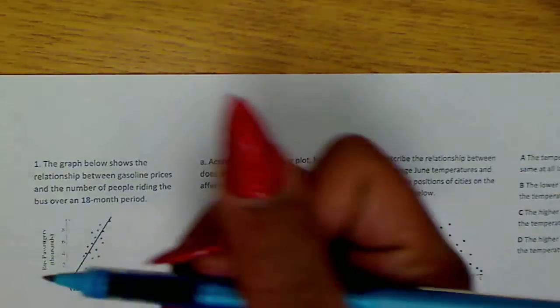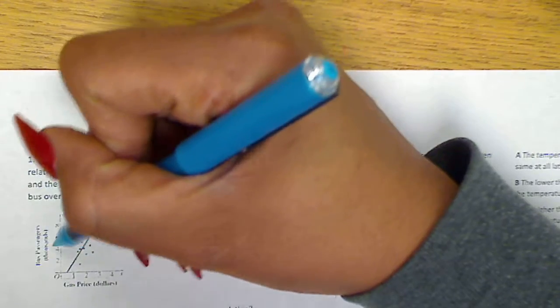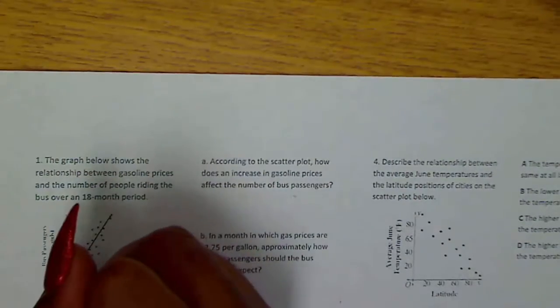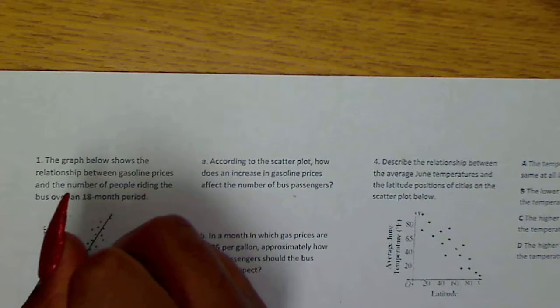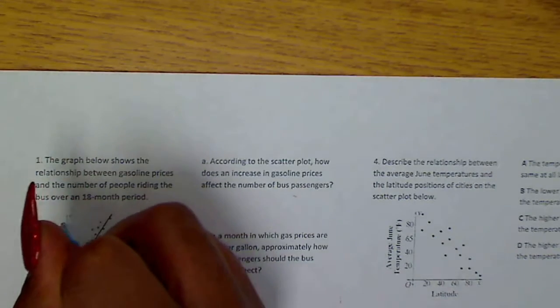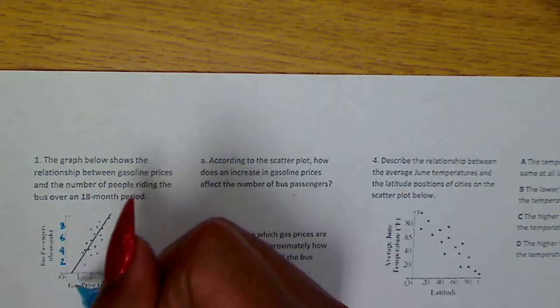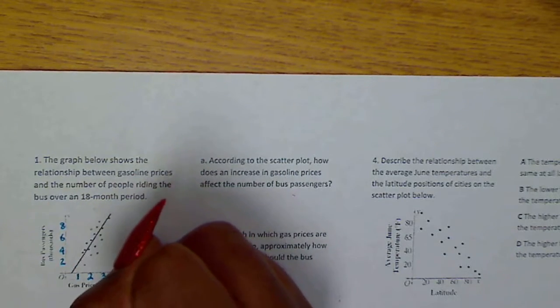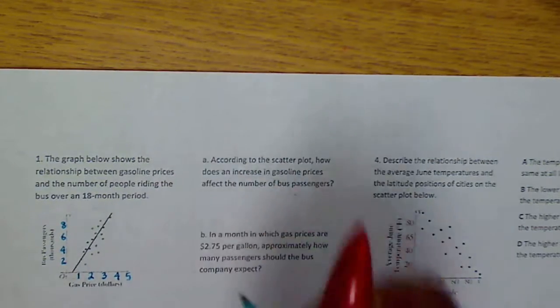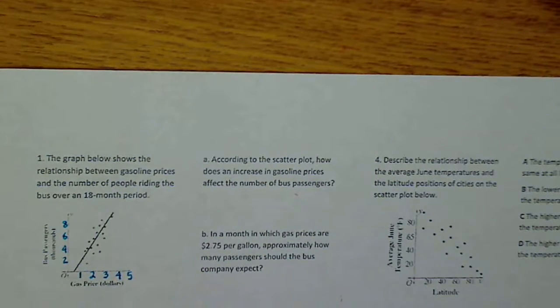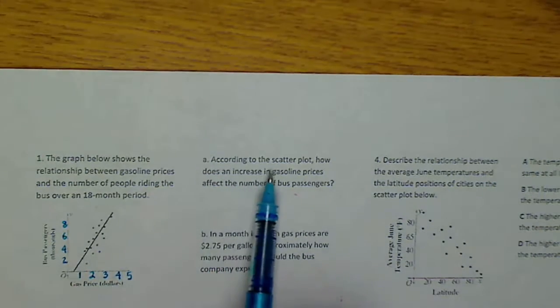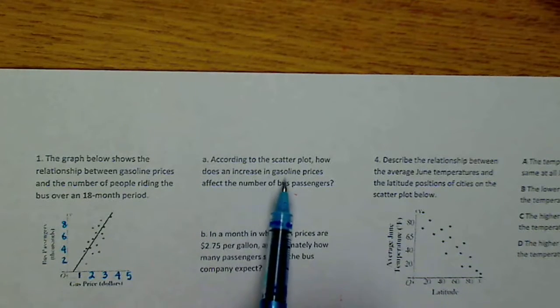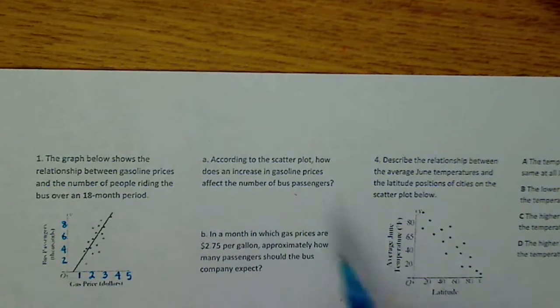So this graph right here, because the copy is kind of rough, this is gas price in dollars, and on the y-axis it says bus passengers thousands, and that's a 2, a 4, a 6, an 8, and that's in thousands. And these are gas prices in dollars. So this is 1, 2, 3, 4, and 5. So, according to the scatter plot, how does an increase in gasoline prices affect the number of bus passengers?